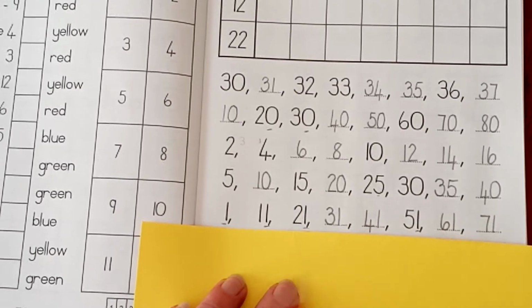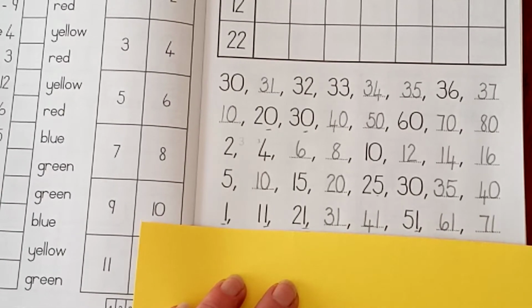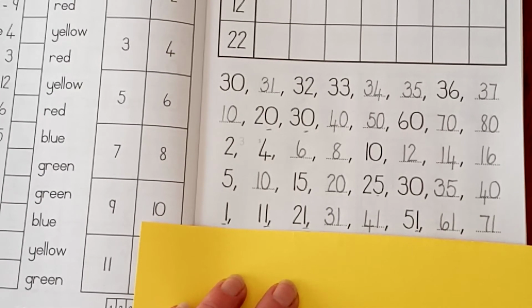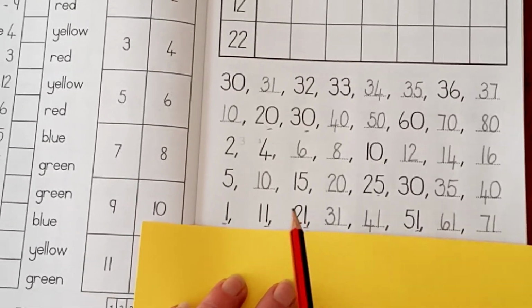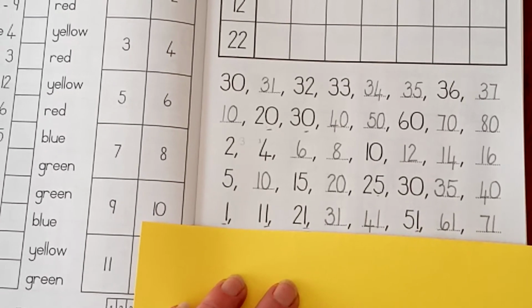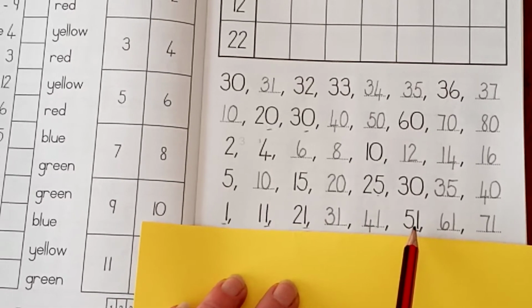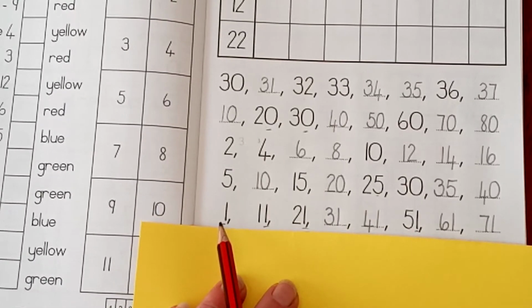So we are counting in tens, but we don't worry about this 1 because we're not counting in ones, and the 1 is staying the same. So we're counting in tens, but these have got tens and units. So don't let that confuse you. The ones stay the same, and we just really are counting forwards in tens because 51 is much bigger than 1.